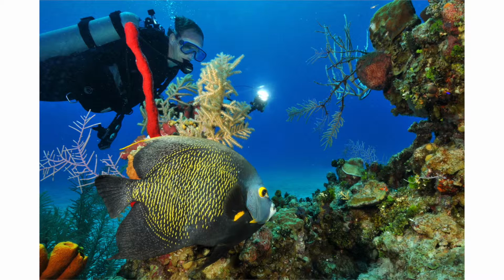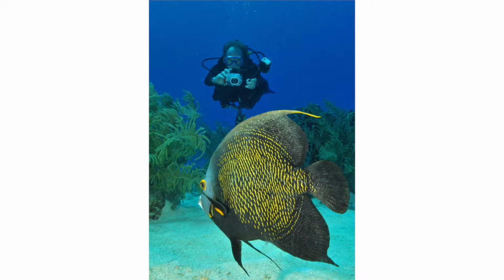Is it the angelfish, the diver behind it, the light from the camera strobe, the surrounding coral, the seafloor, or even the bright red coral behind the fish but in front of the diver? I think there's just too much going on here and the image is sort of disjointed. Whereas, in my opinion, this image is much more appealing.